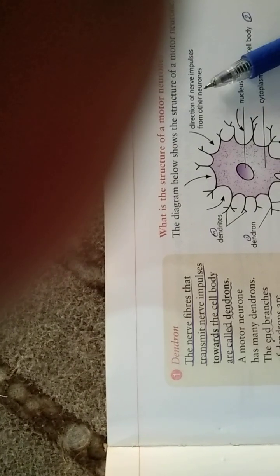The diagram below shows the structure of a motor neuron and the direction of nerve impulses from other neurons.